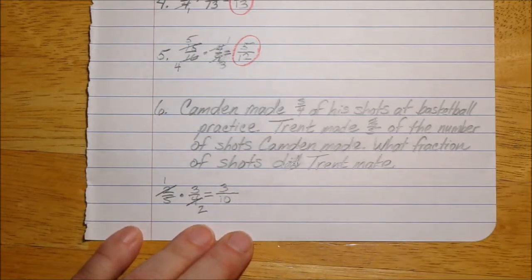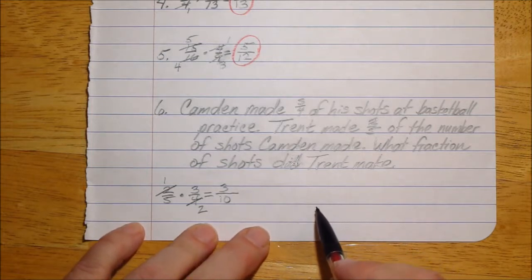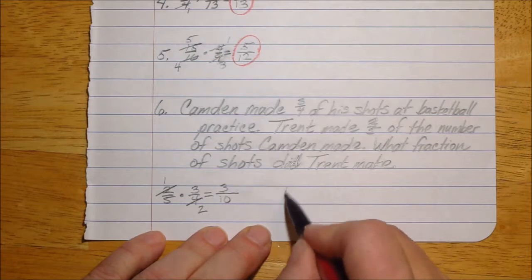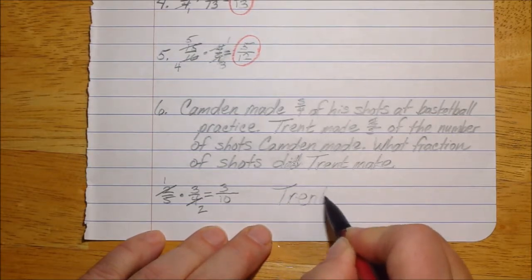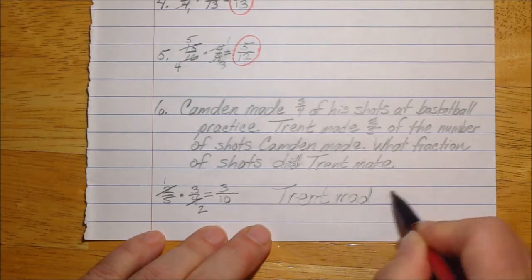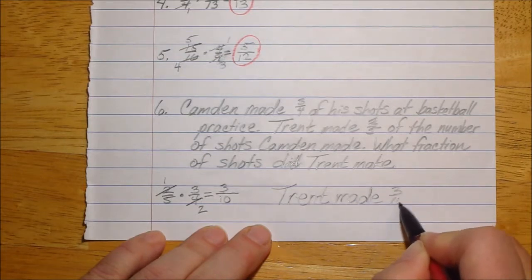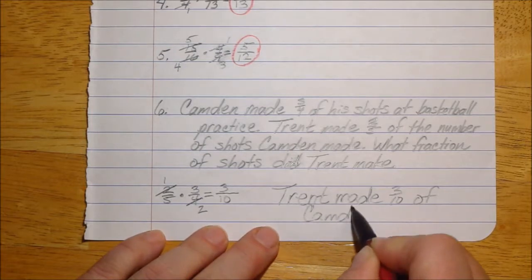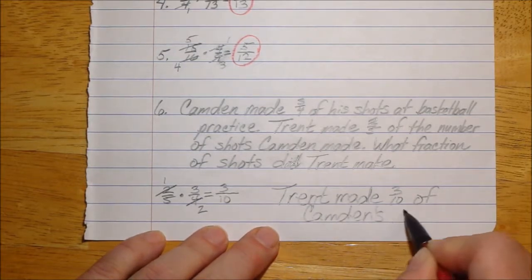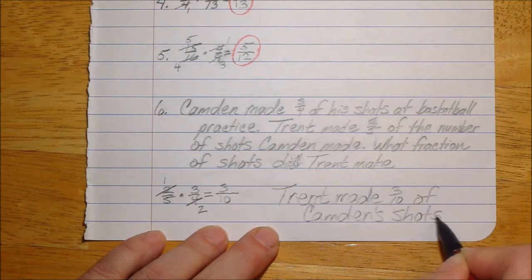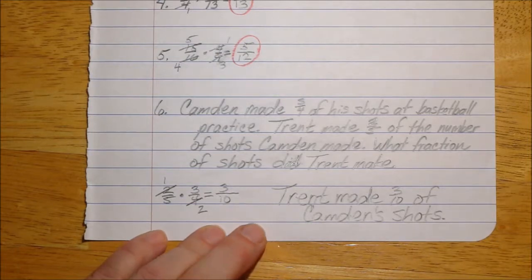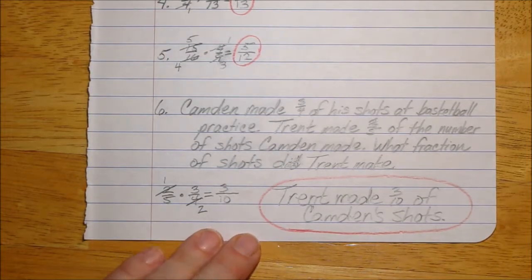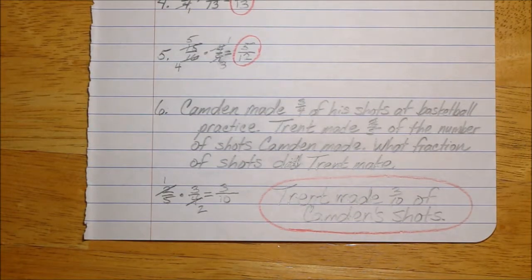This is a word problem, and so our answer would be Trent made 3/10 of Camden's shots. And as we always do in my class, our final answer is circled in red. That's our final answer on that one.